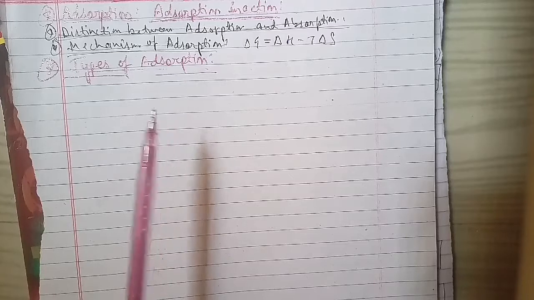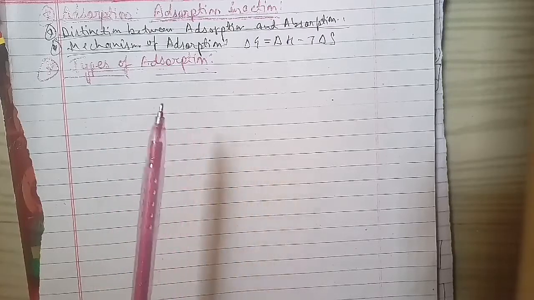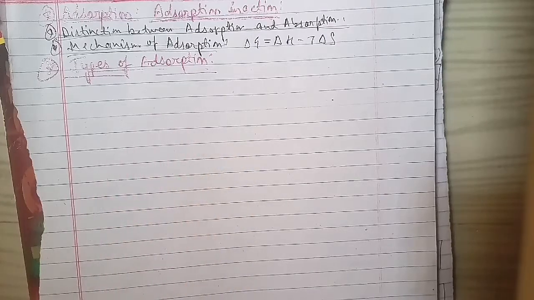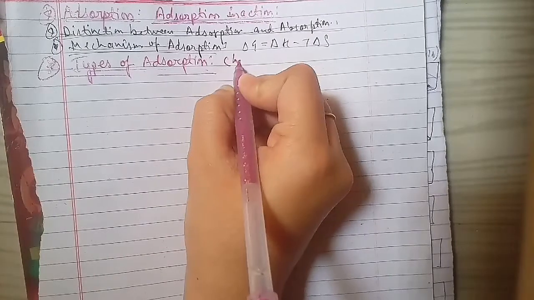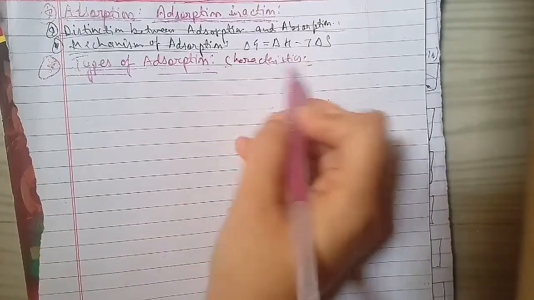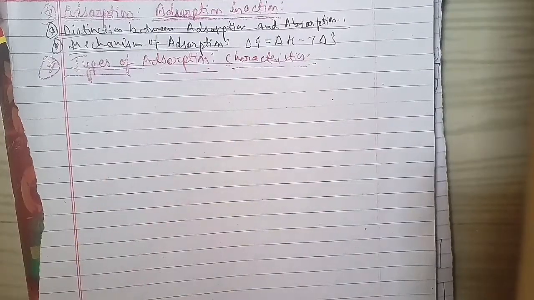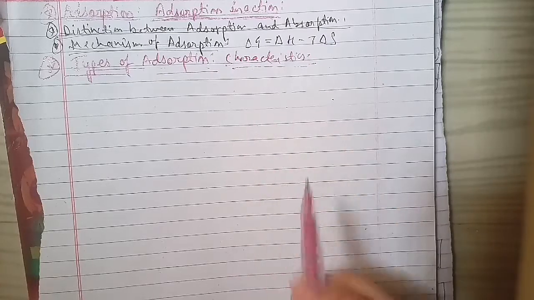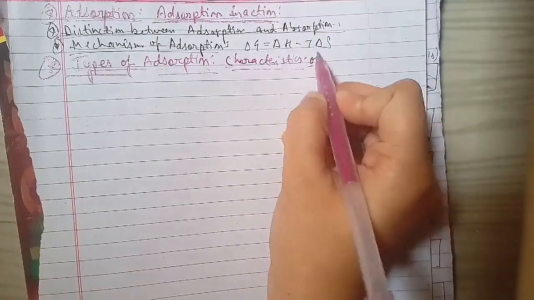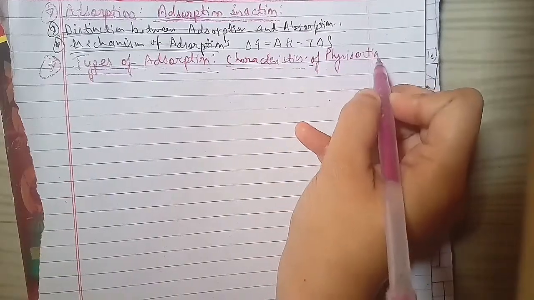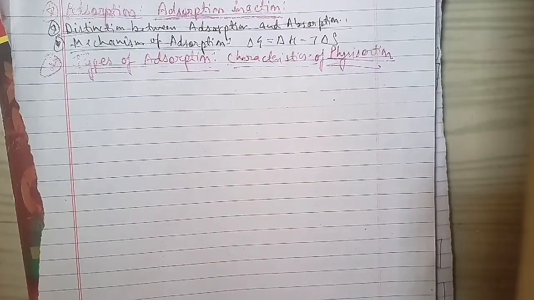Some of the important characteristics of both types of adsorption are described here. So we'll talk about the characteristics of physisorption.